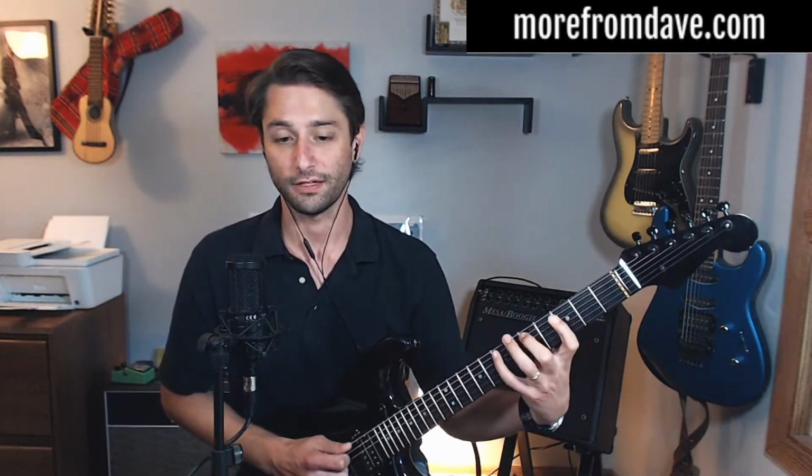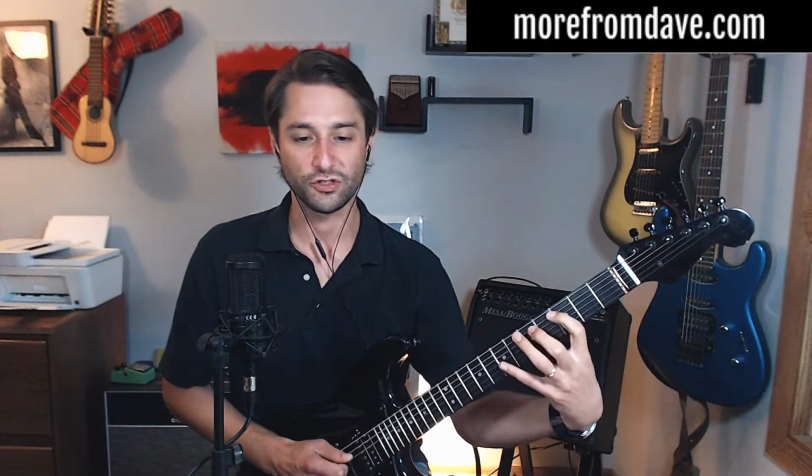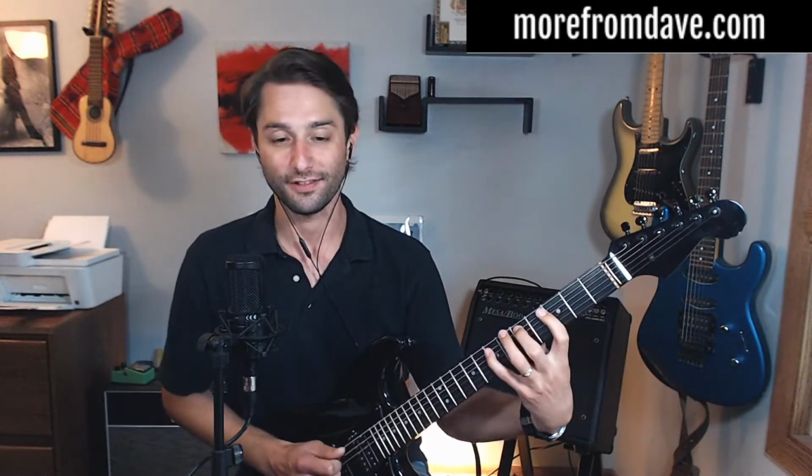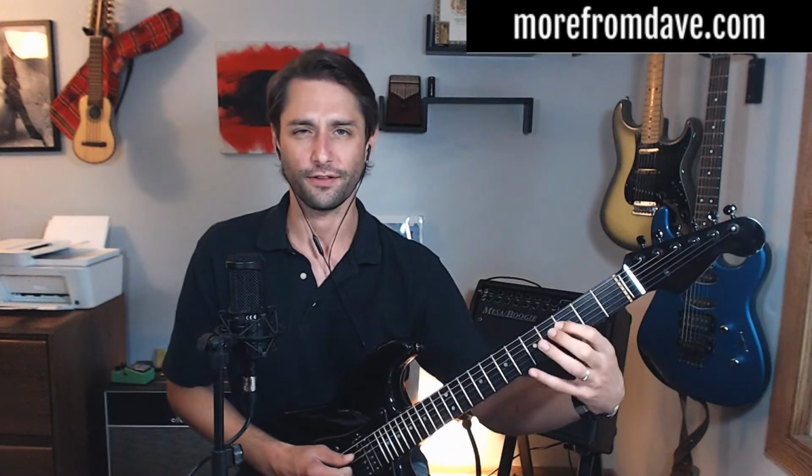You could play whole, half. Can't talk and play at the same time. Here's whole step, half step. I just played 3 notes on the A string. Moved over here to the F note on the D string at the 3rd fret.